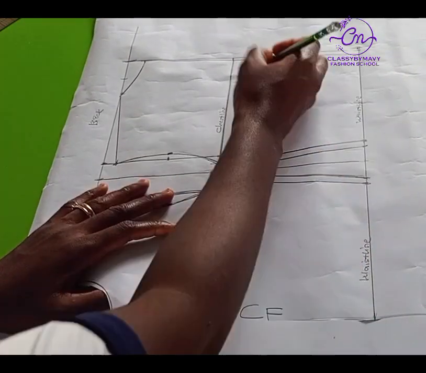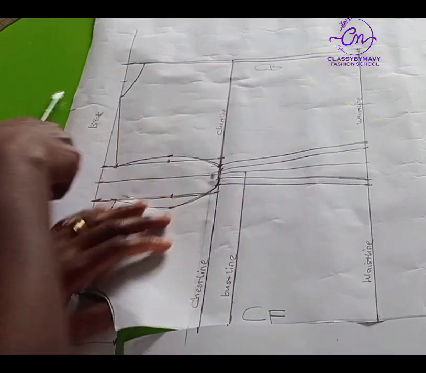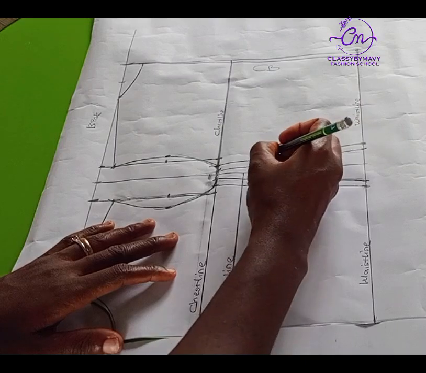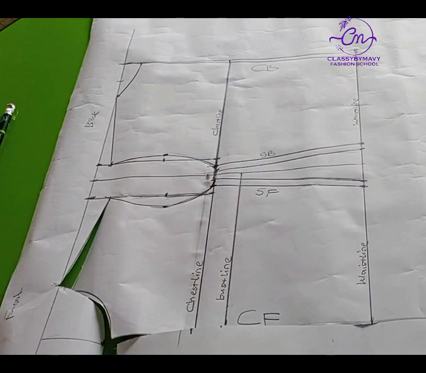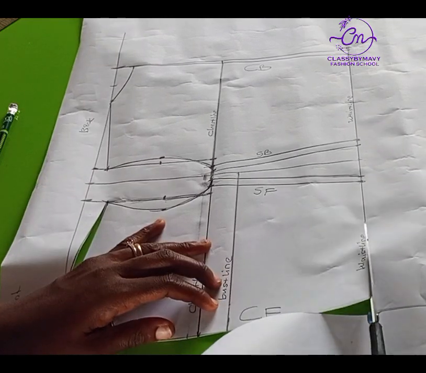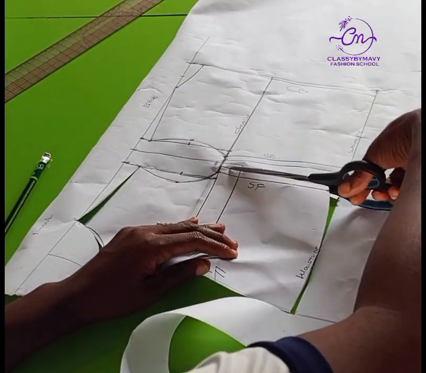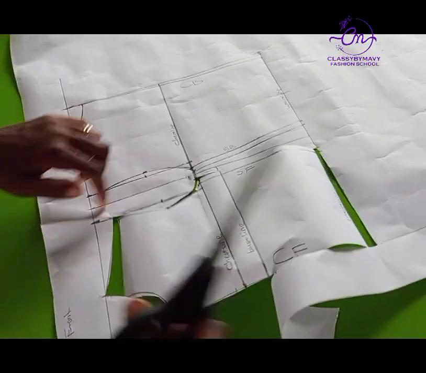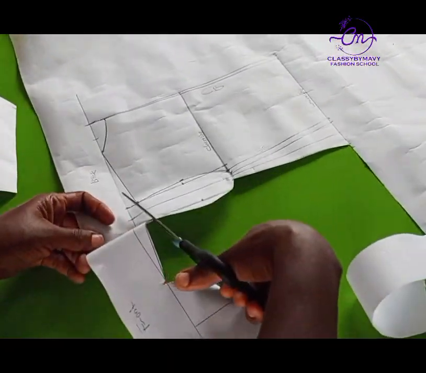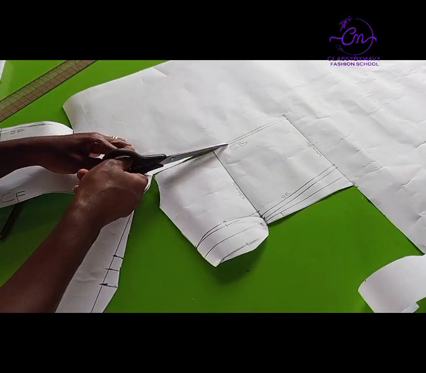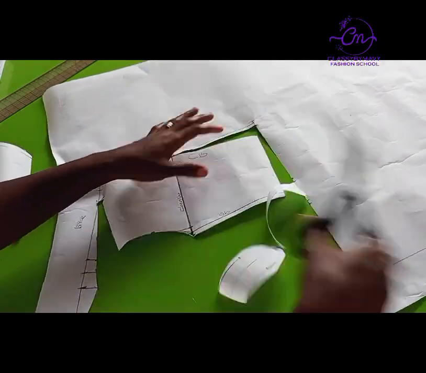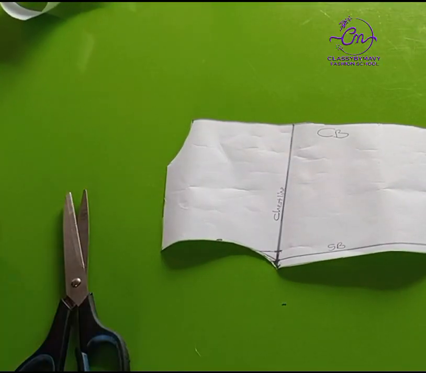So this is my center front and here is my center back. Always label before you cut out so you do not confuse your patterns. Okay, side front, side back. I'm done labeling, and here I'm also still cutting out the pattern. So our back and front patterns are all ready.